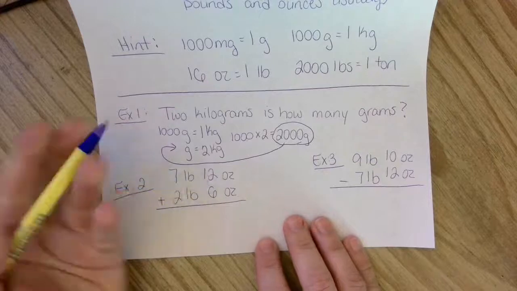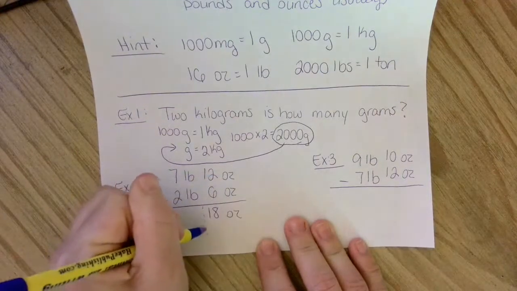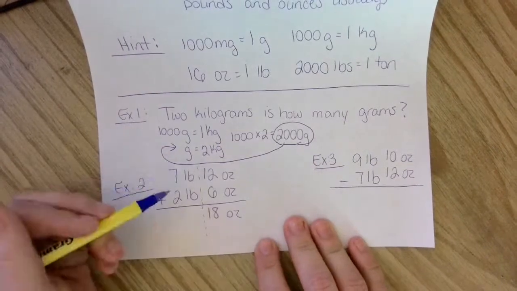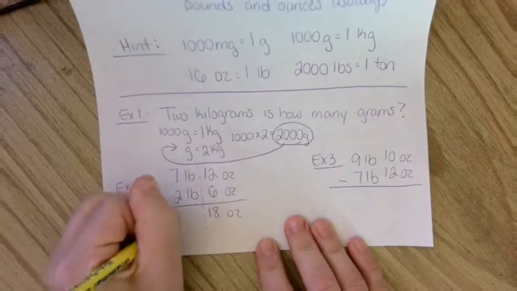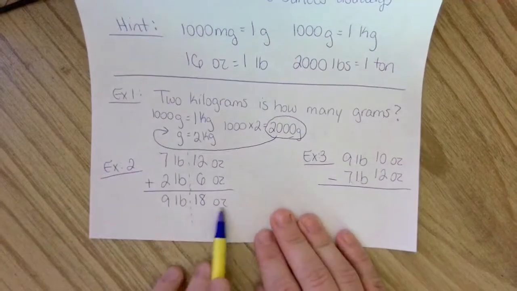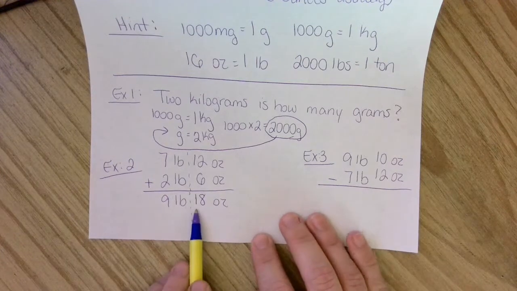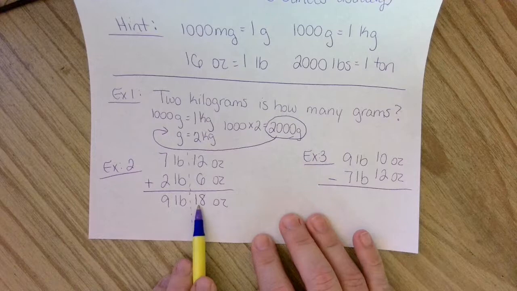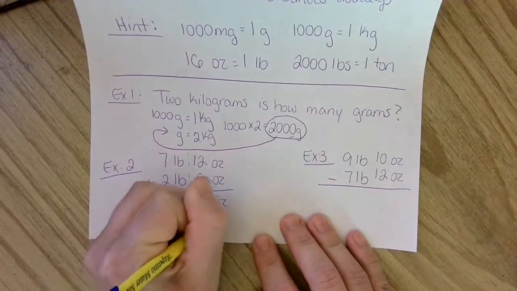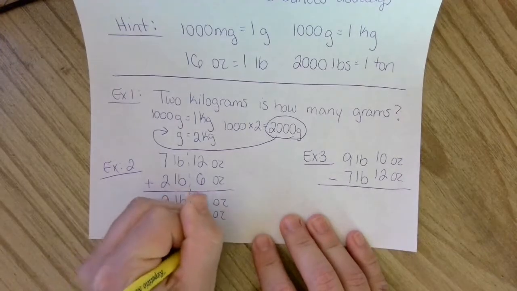So 12 plus 6 is 18. So think of it as this is the ounces side, and then you have the pound side. Okay? So then 7 plus 2, of course, is 9 pounds. But I have a problem here because I have more than 16 ounces, and that's impossible. So what I'm going to do is subtract 16 from 18 ounces, and I have 2 ounces.